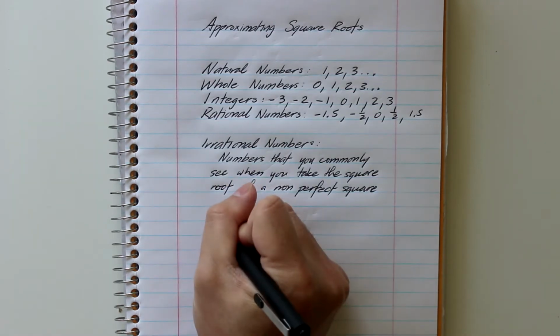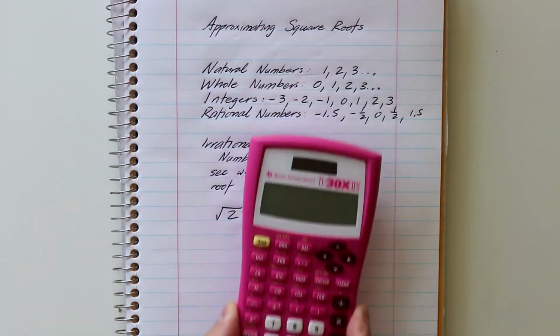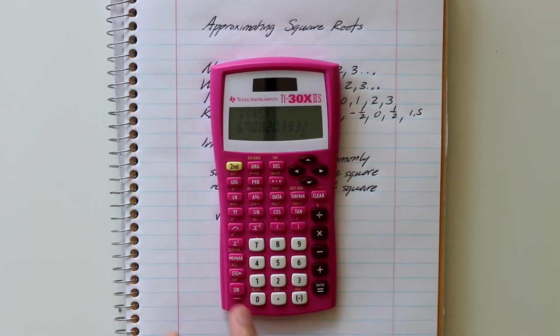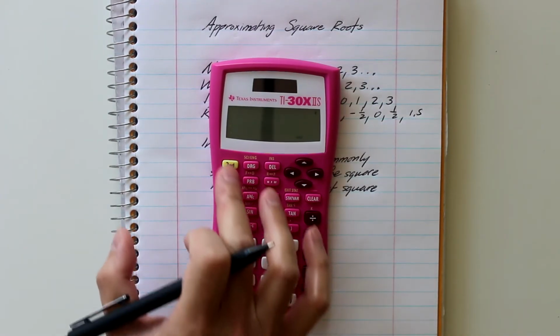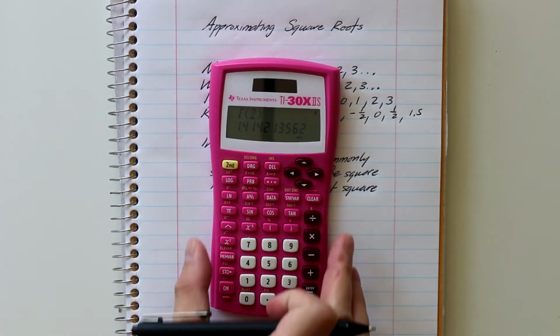Some examples of this would be square root of 2, right? If I were to punch that in on my super pink calculator here, do the square root of 2, and as you see, you have this very long decimal that does not repeat nor terminate.